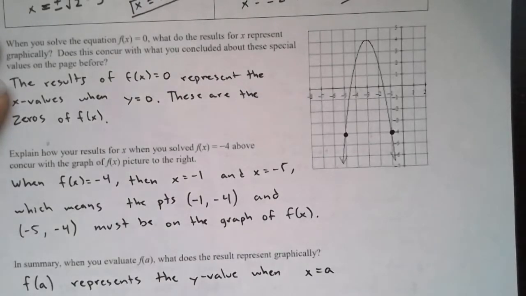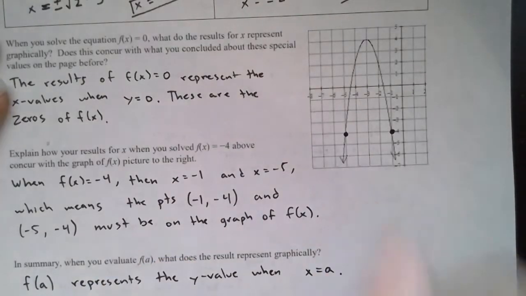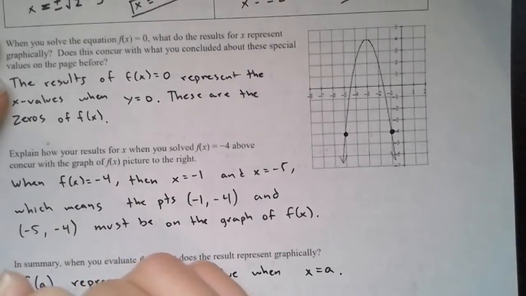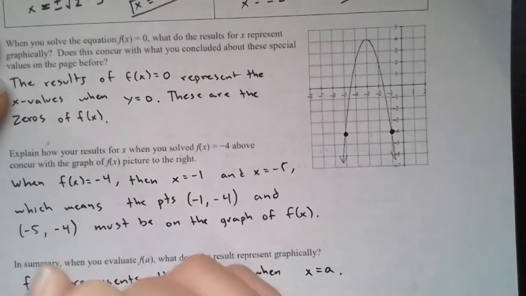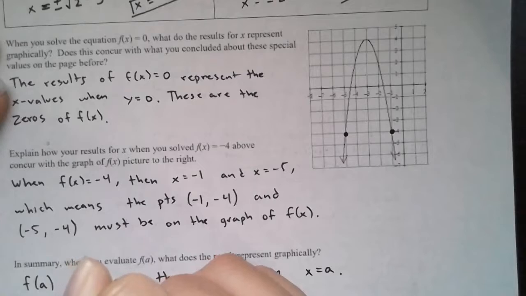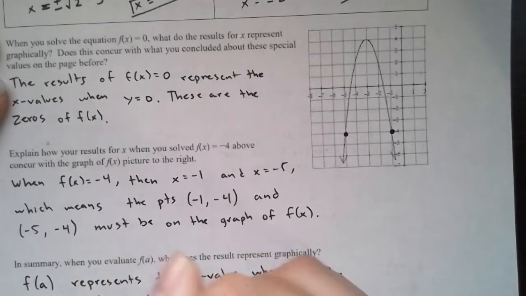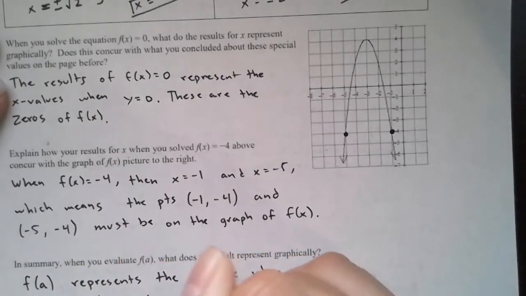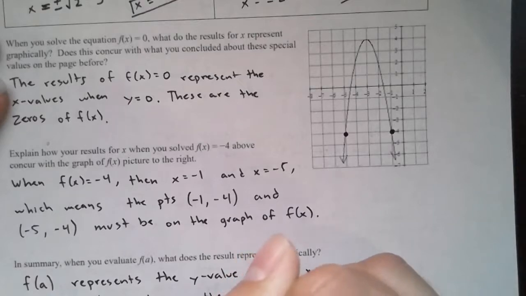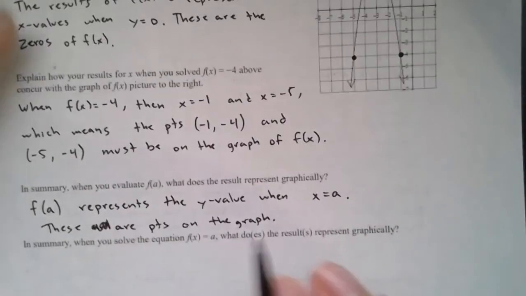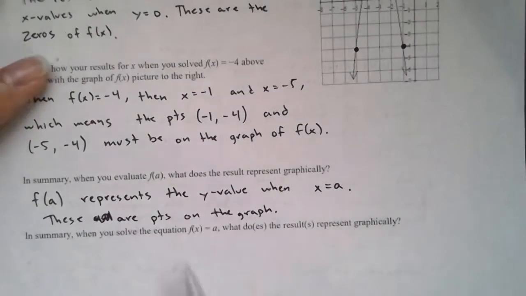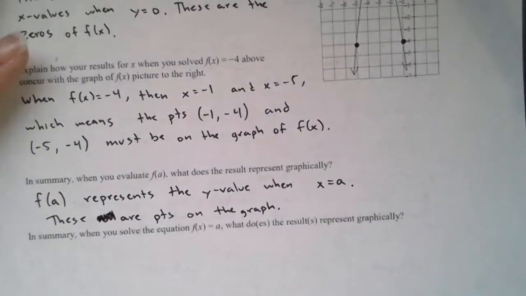So you have points, right? So these are, whoops, misspelled. These are points on the graph. Oh, sorry, I didn't even realize I was out of frame there. These are points on the graph.